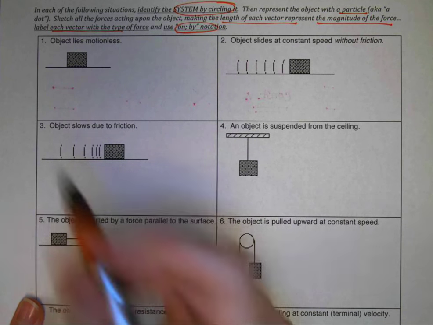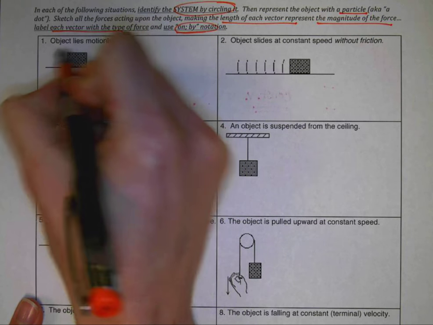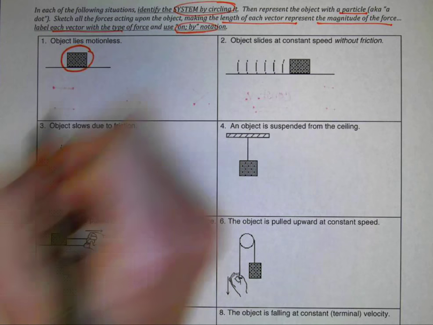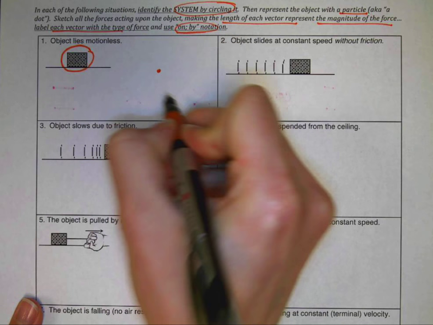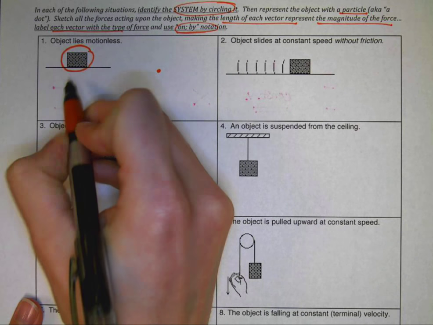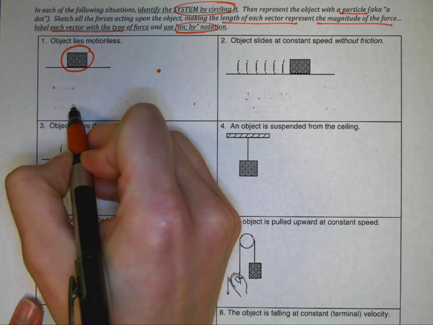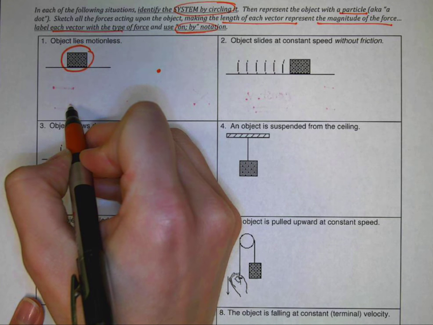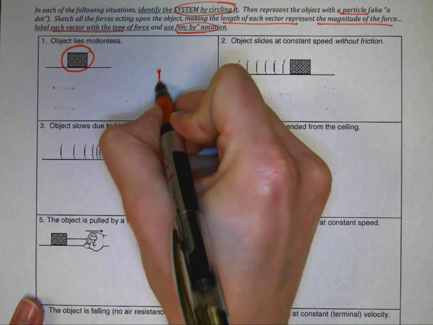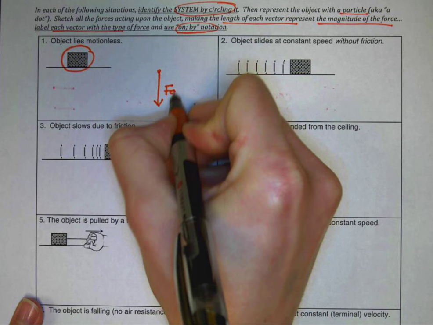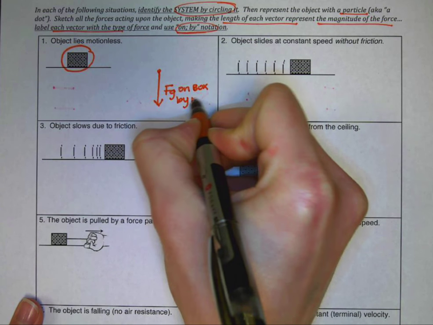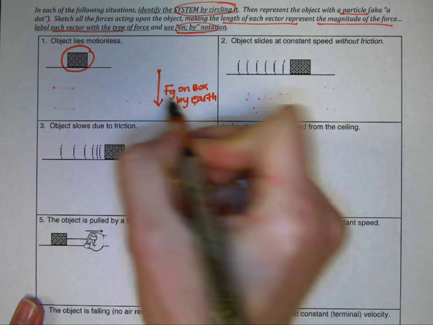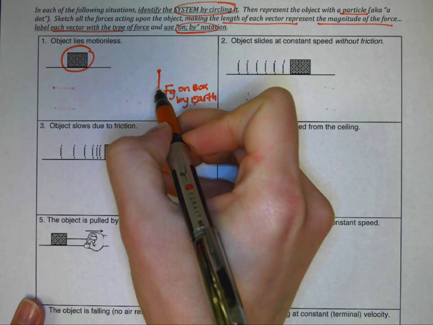You must do all of those things to satisfy fully doing this homework assignment. So for number 1, the object lies motionless. I'm going to circle my system. My system is the box, and I'm going to represent it with a point particle. Just like we did on the notes, go through your 4 forces to see what applies. First force, force of gravity on the box by Earth. And then I go through my next list. I have normal, friction, and tension.